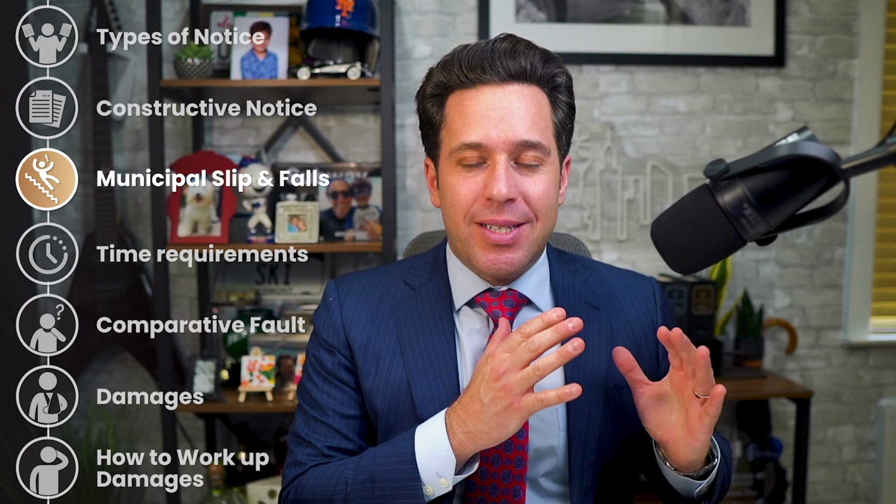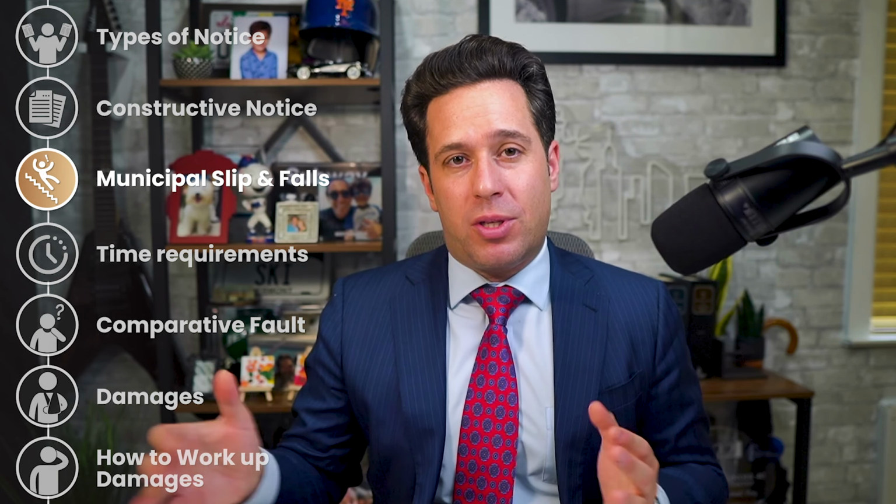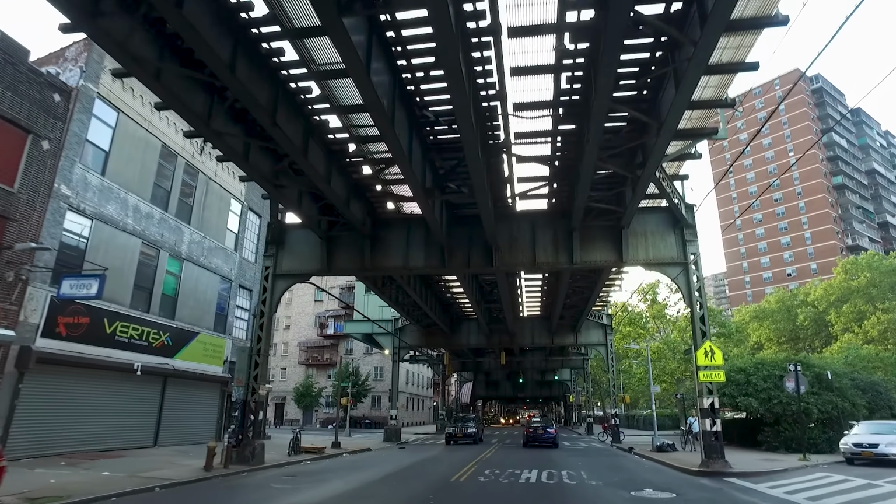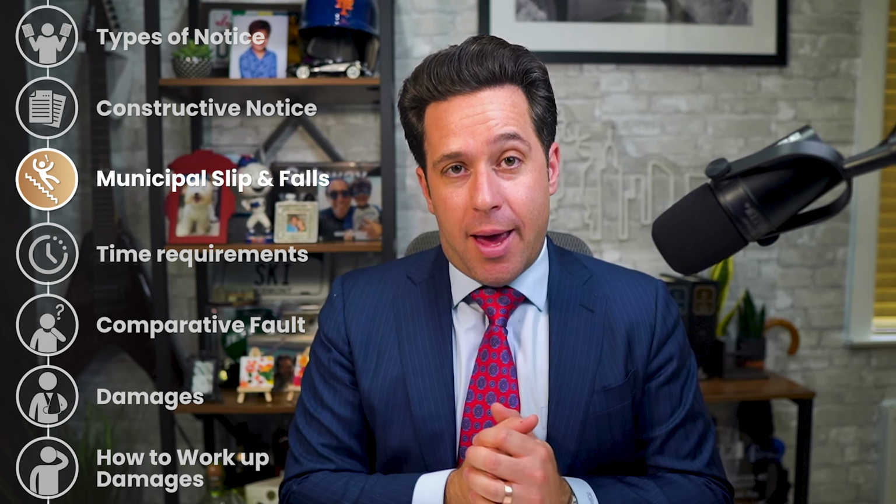Constructive notice, on the other hand, is shown when a property owner does not have actual notice, but they should have known about the condition but failed to fix it in a reasonable amount of time in which any responsible party in their situation would have done so. The catch with constructive notice is that it does not apply to municipal slip and falls against, say, the city or state of New York or the MTA. And in that case, when you're suing the city, you can only prove a slip and fall case by showing there was actual notice in the form of prior written complaints.